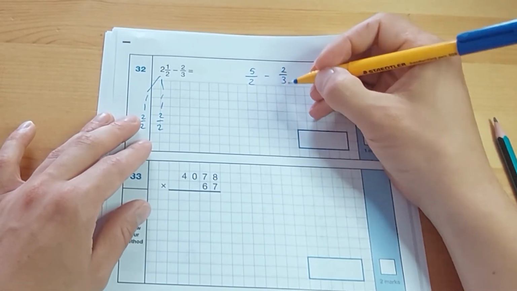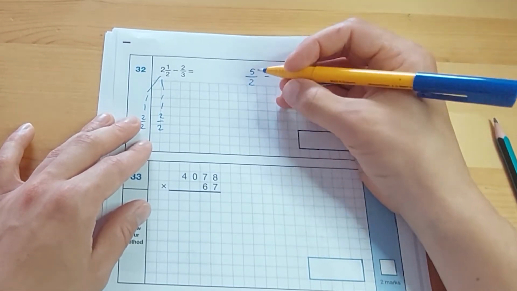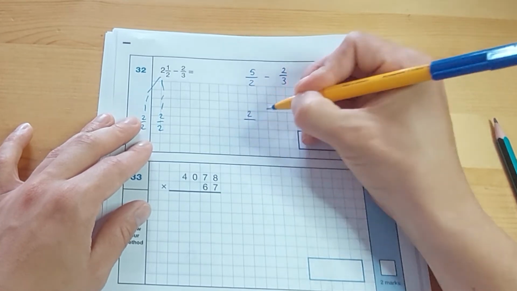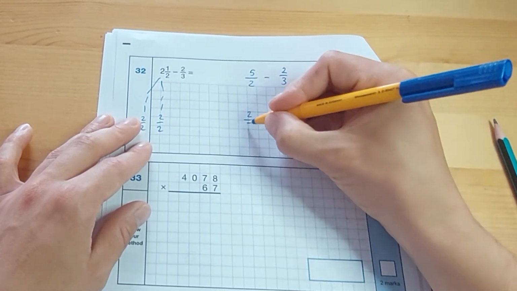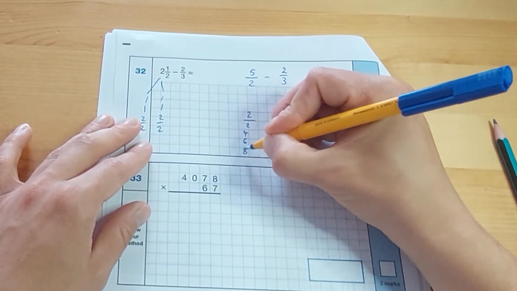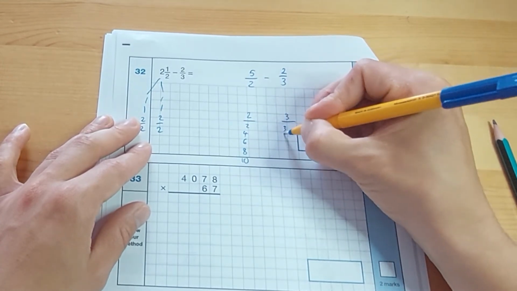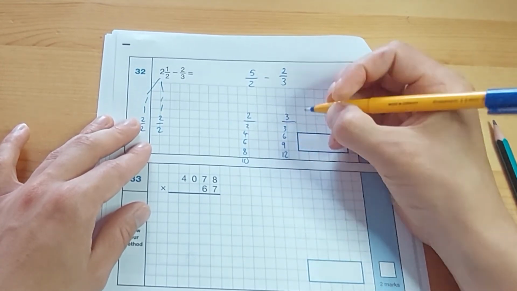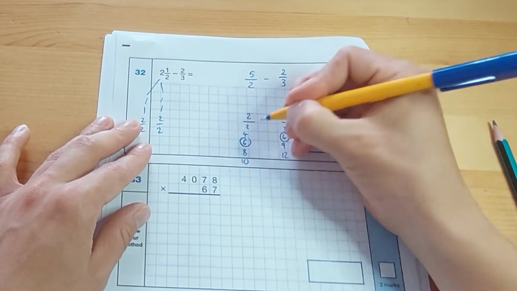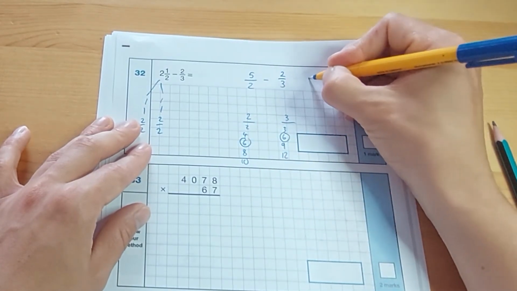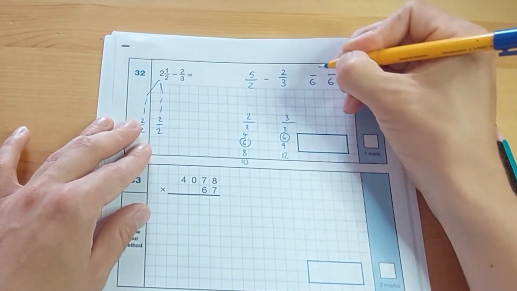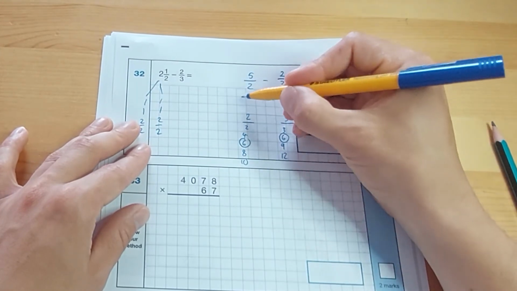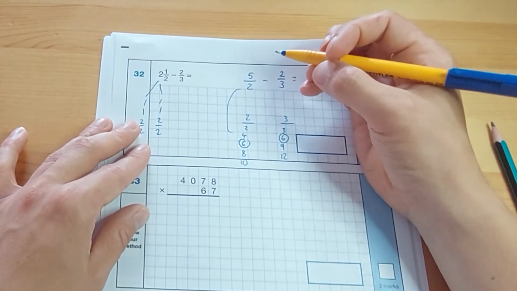But then again, I need to find the lowest common denominator. So I'm going to put 2 here and 3 here. 2, 4, 6, 8, 10, 3, 6, 9, 12. The lowest common denominator being 6. So that's going to be our denominator, 6 and 6. Sorry, how do I get from 2 to 6?